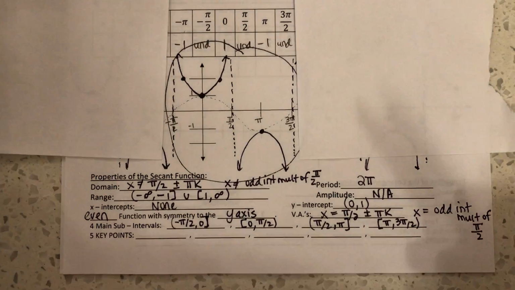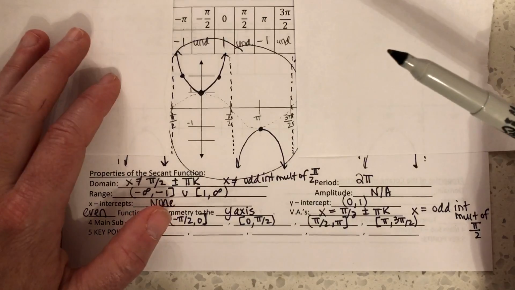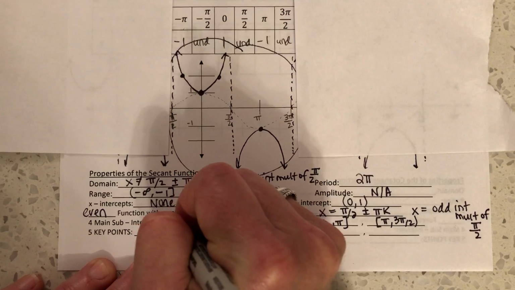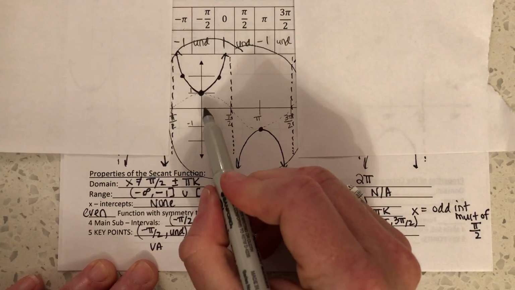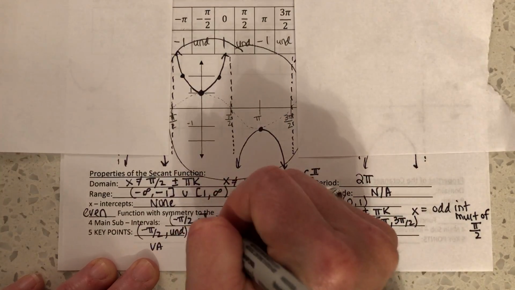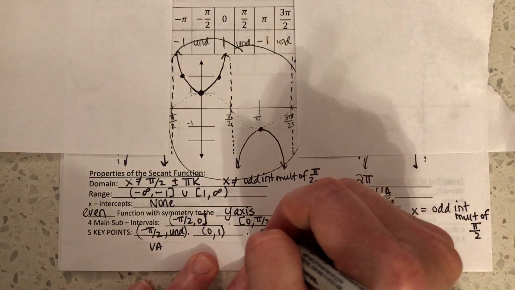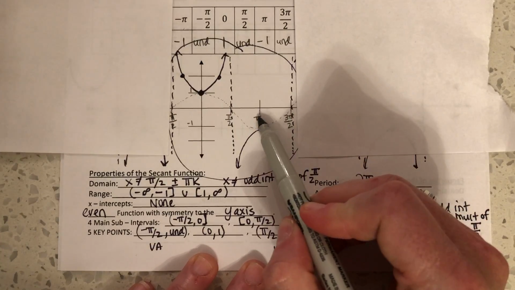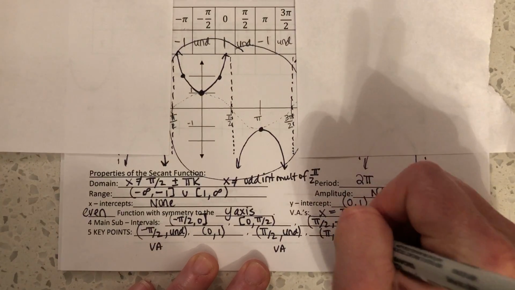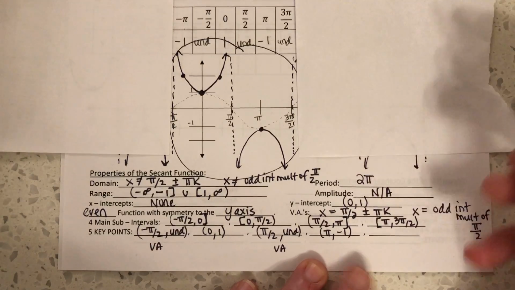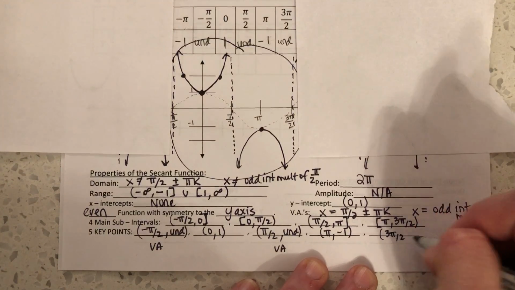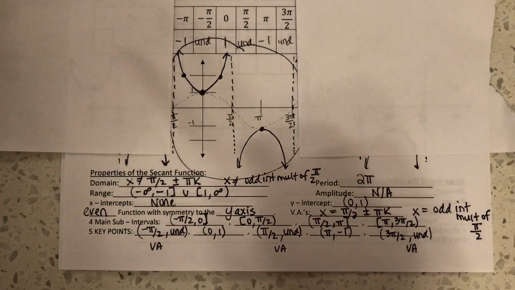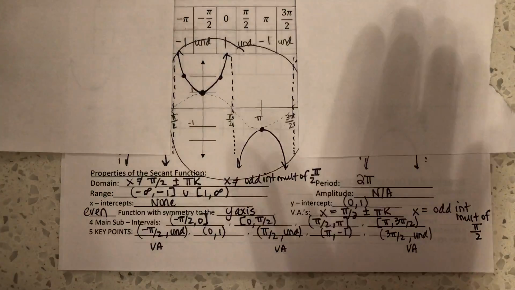All right, and then his 5 key points, if you will, even though some of them are asymptotes, is negative pi over 2 went in, and an undefined ratio came out, so that creates a VA. You have the point 0, 1. On his first cycle, you have the point pi over 2 undefined, so another VA. You have the point pi, negative 1. And then you have the point 3 pi over 2 undefined, so another VA on his graph. All right, and those are the key points that you could use to create transformations in the future if you wanted to whip up a quick sketch.